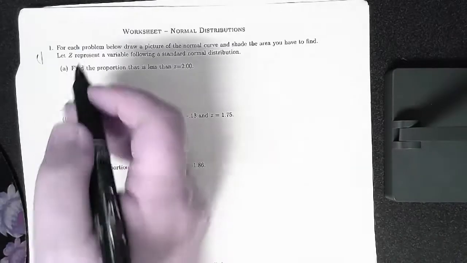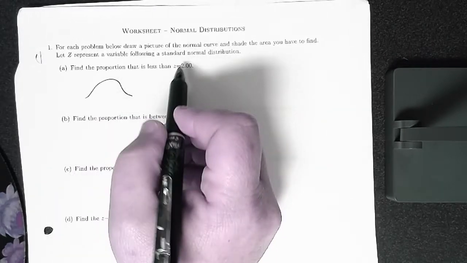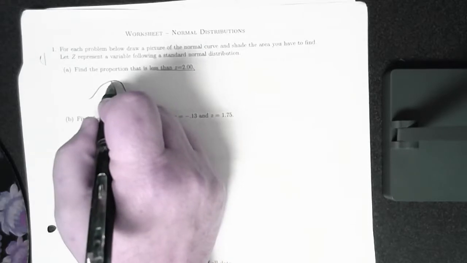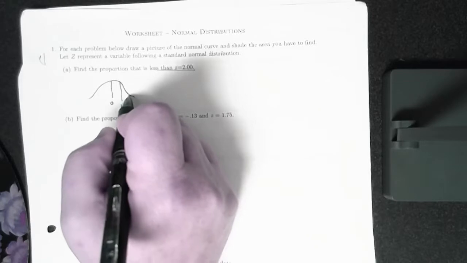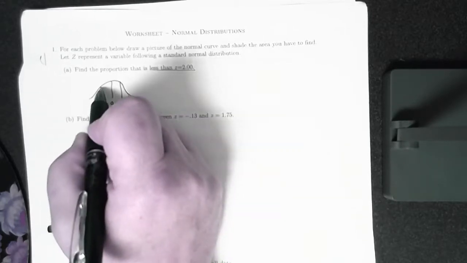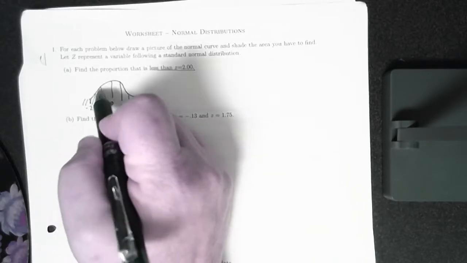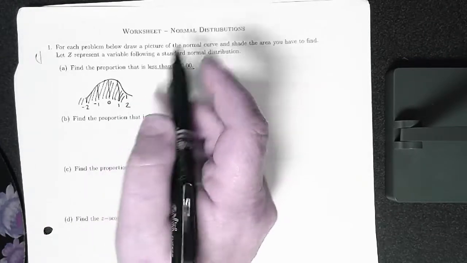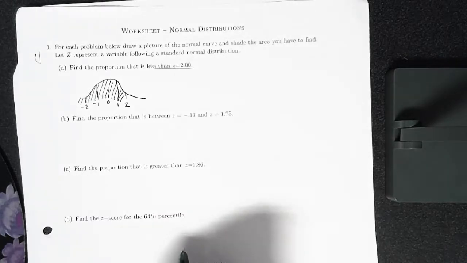If you're trying to find a proportion where Z is less than 2, remember, it's 0 here, and 1 and 2, and this would be -1 and -2. So we want to find the area that's all in this area right here. I know I didn't draw it very well, so you're just going to have to deal with me. So we want to find the z-score of 2 and the area that's less than it.